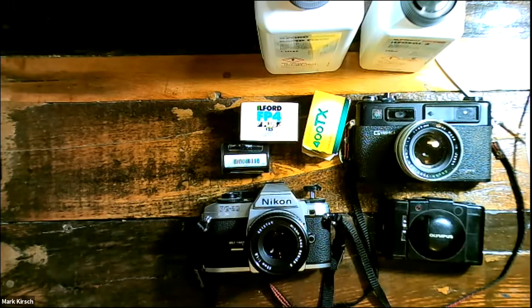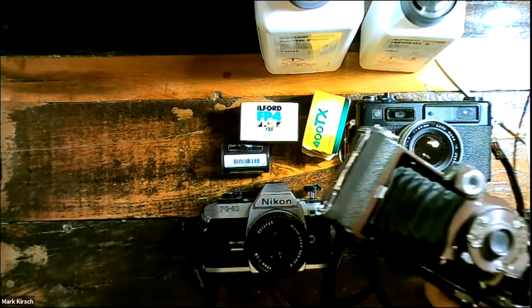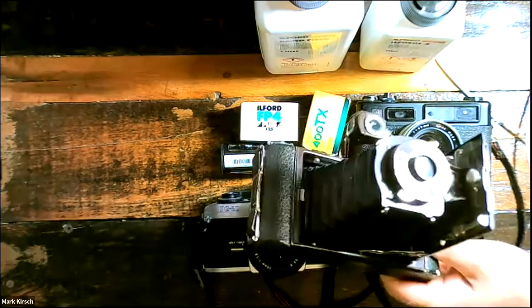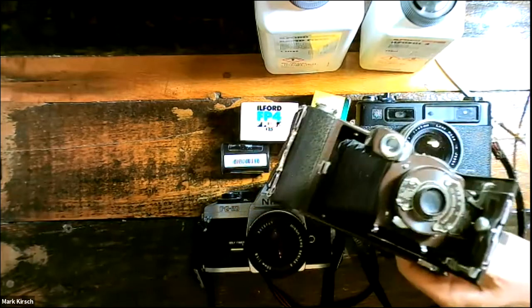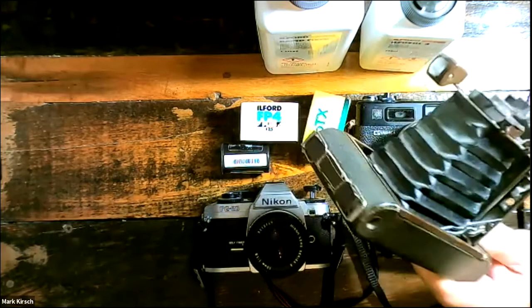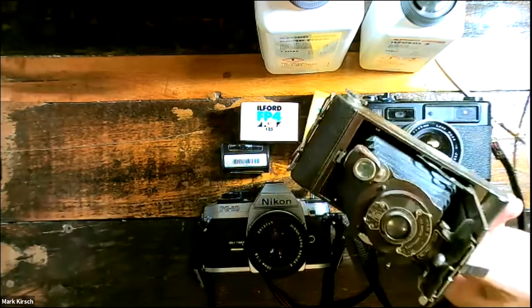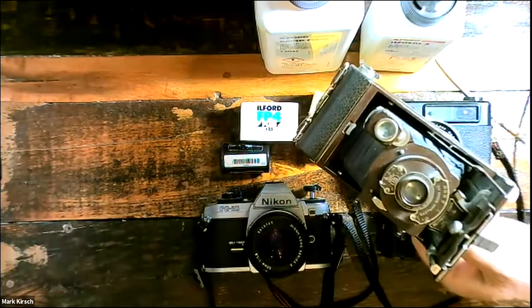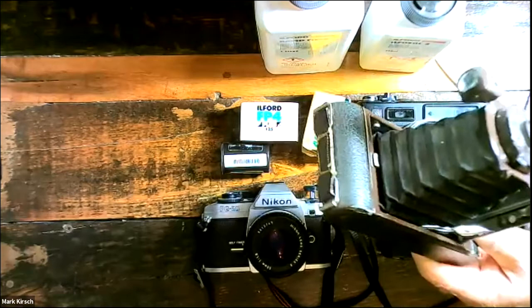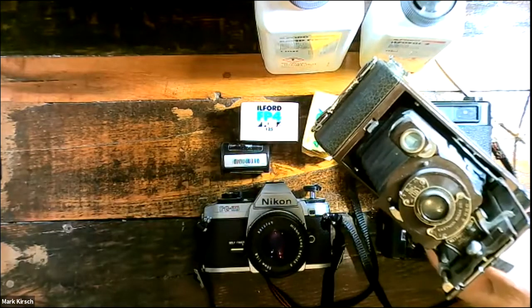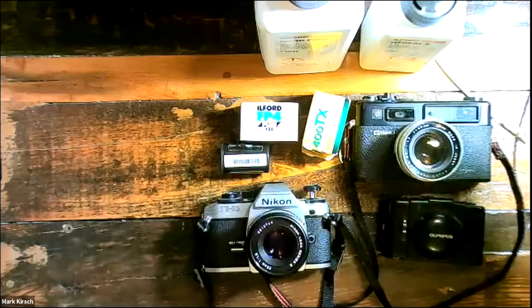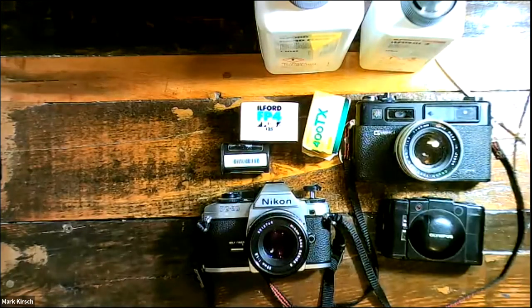Now, I've got another camera here. I've had this camera for a long time. It's a really awesome camera. It's a Kodak Autoflex from 1920, so it's literally 100 years old. It's a great camera. It's not the one that I want to learn photography with, though, because it's pretty limited in terms of what it'll do.